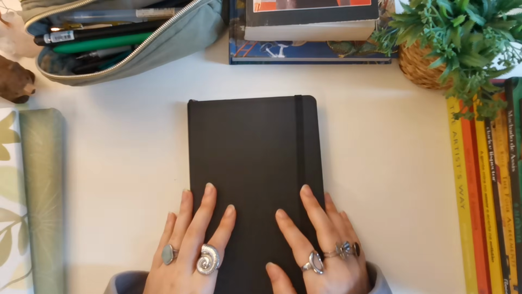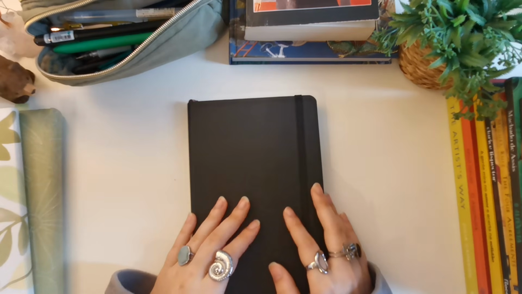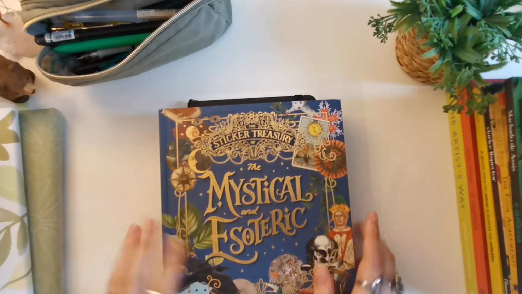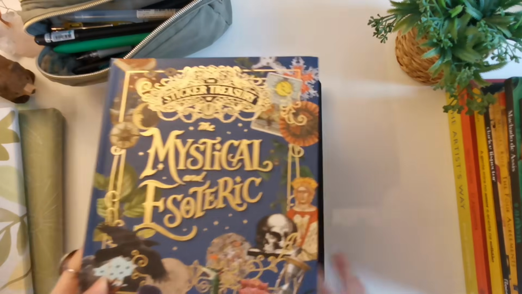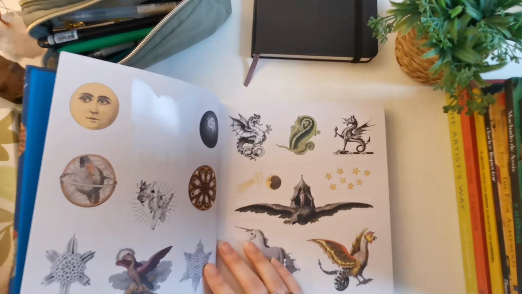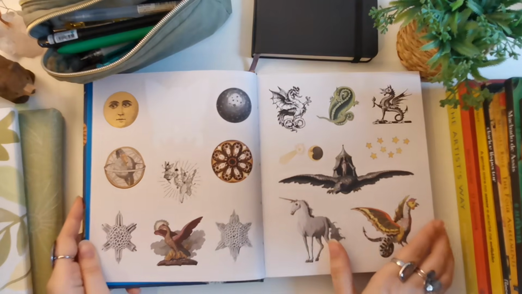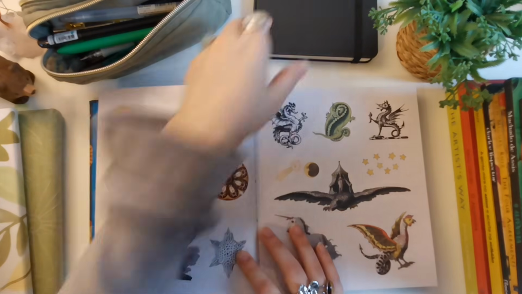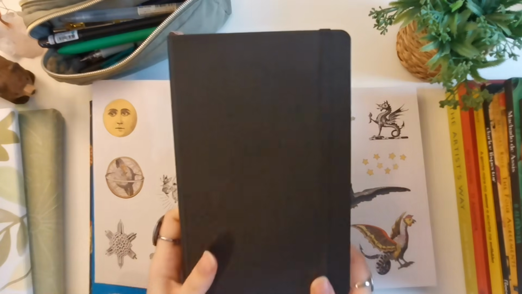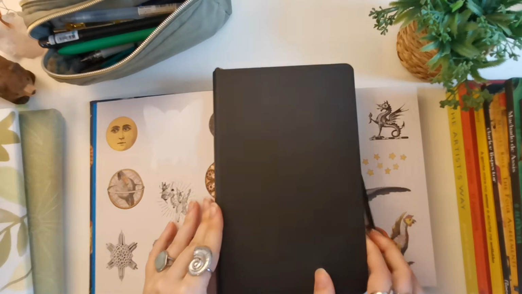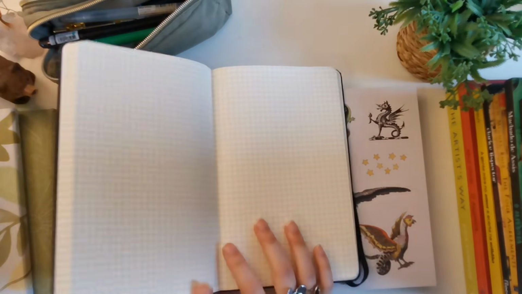So let's get started. First, let's start with the cover. I'm just gonna find a sticker, and I'm gonna use this sticker book. I got this from my mom for Christmas. We're just gonna scroll through it a bit, and I'll try to find something I like to put as my cover. I want something that matches the black of the journal. Oh, one thing I forgot to say is that this is a Moleskine notebook. It's size A5 and it is grid like this, as you can see.